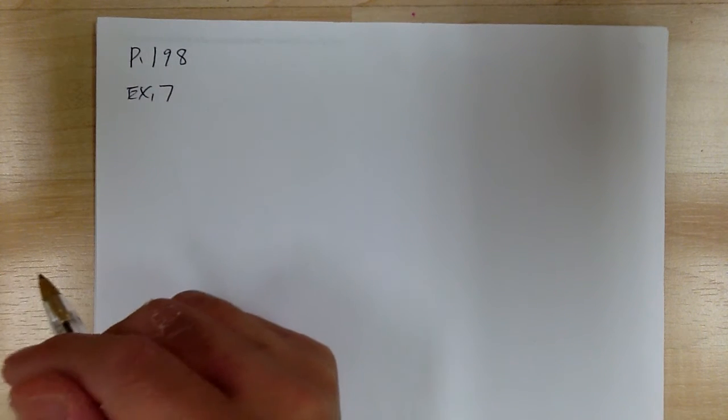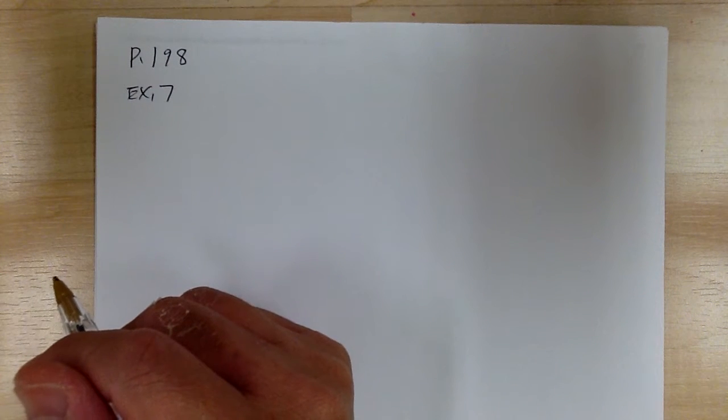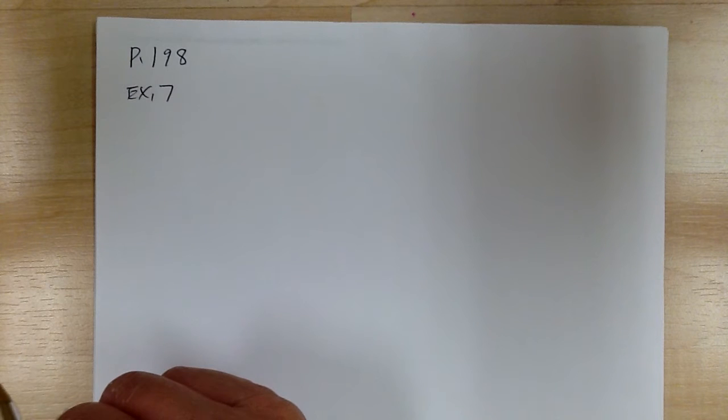First, let's read the problem to get an idea what this problem is about. Example 7 says, Pete has $115 in his wallet and all the bills are $10 bills and $5 bills. If his wallet contains 17 bills altogether, how many $10 bills are there and how many $5 bills are there?